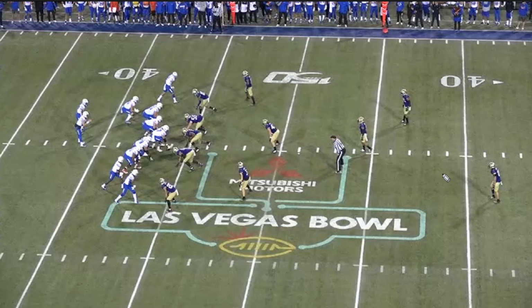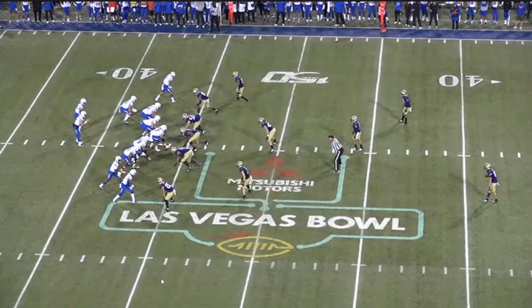But when they do this, the man coverage, you've got out routes by your inside receivers. The key, if you see this as a quarterback, is to find your one-on-one matchups and deliver the ball to those guys, just like it is with any bracket coverage. Either run a route that beats bracket or find the singled up men in bracket coverage. So we'll move this forward.